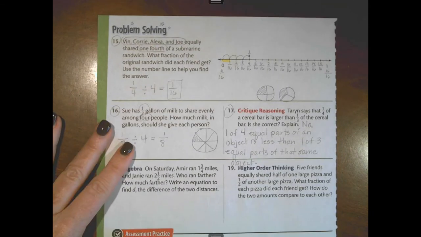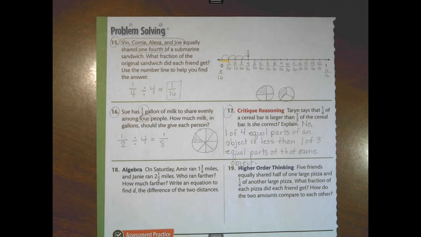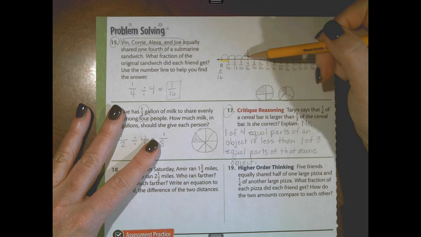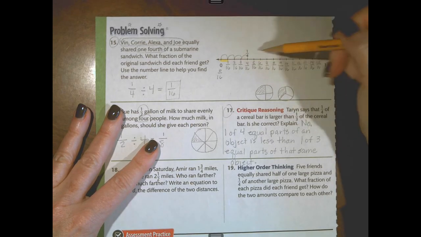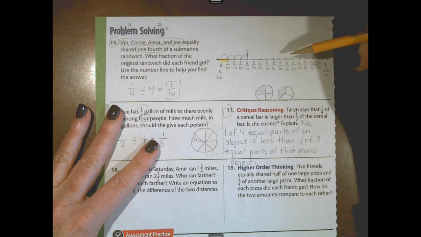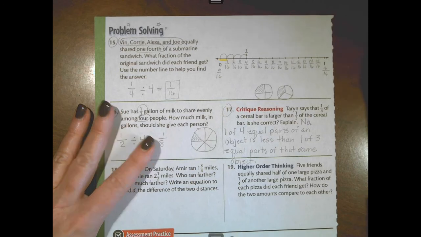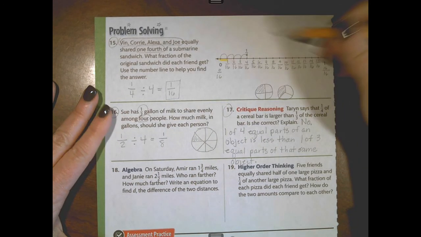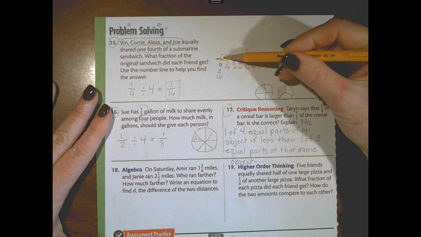Here's my work. So I divided 1/4 into 4 equal parts, and then I divided the next fourth, and so on. All right, so what ended up happening once I got to 1 whole is that each part is 1/16.